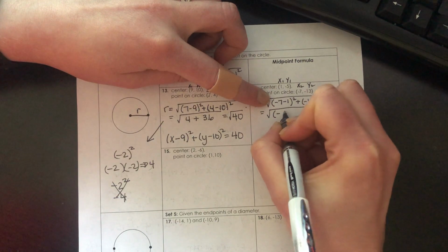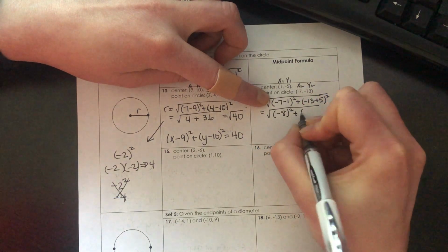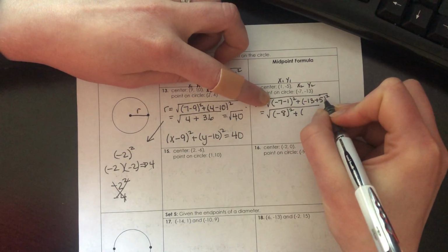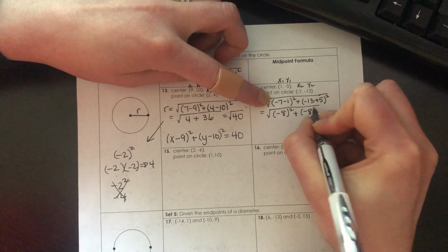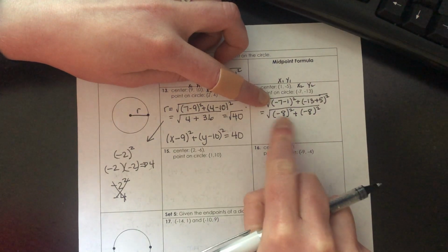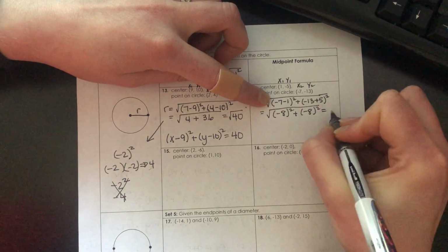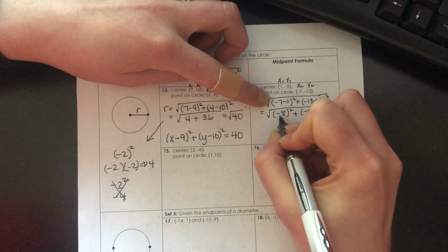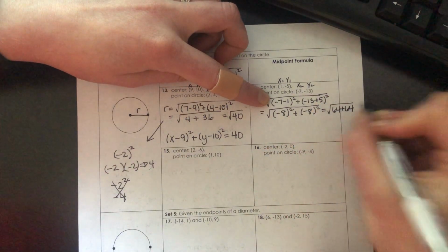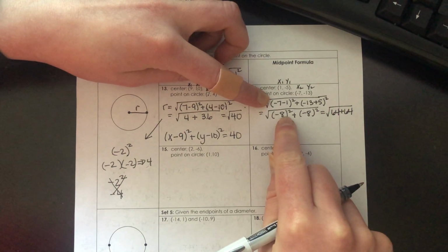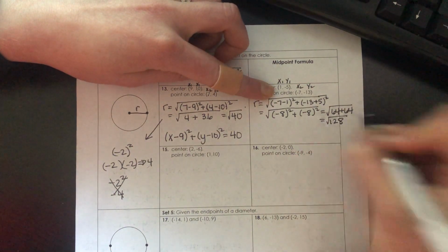Negative 7 minus 1 is negative 8, quantity squared, plus negative 13 plus 5, that would give me negative 8, quantity squared. So see how I put parentheses? If I put this in my calculator as you see it, negative 8 quantity squared is 64 plus 64 because they're both the same. And you will get a radius of the square root of 128.